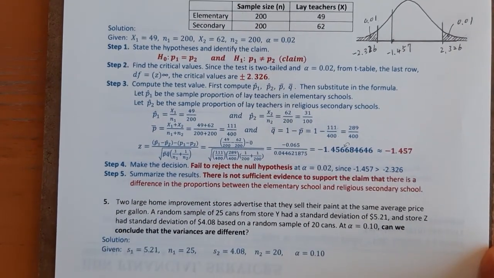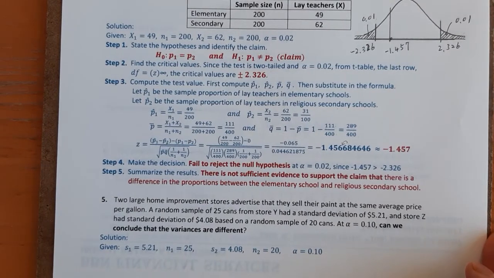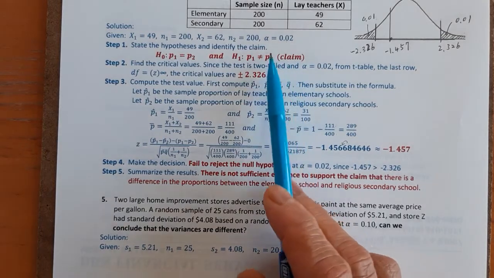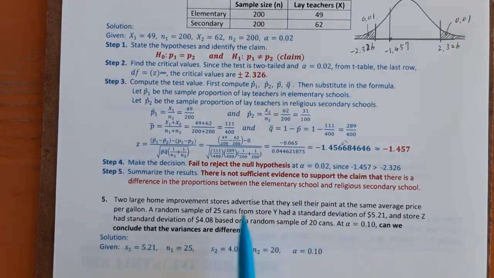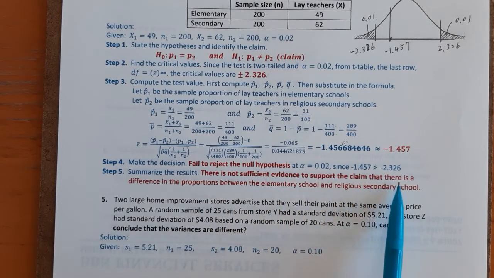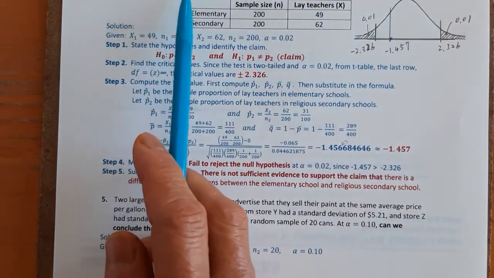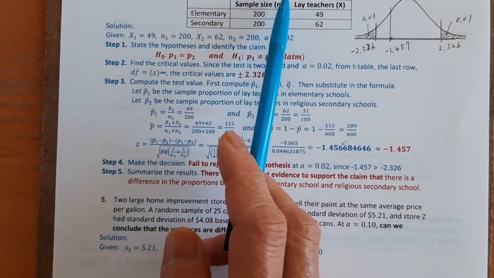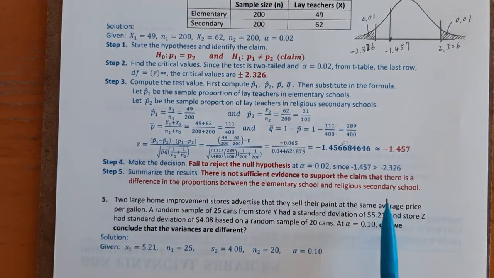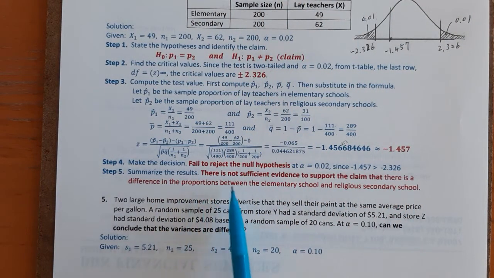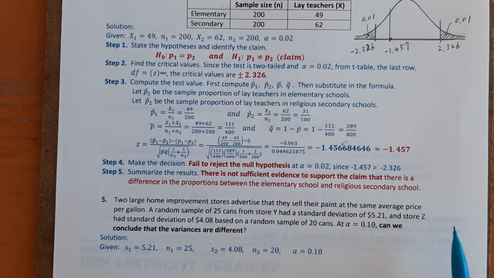Then for the conclusion, we address the claim. The claim is H1. So therefore we say there is not sufficient evidence to support the claim. The claim is that there is sufficient evidence to conclude a difference in proportion, that is, a difference in the proportion between the elementary school and the religious secondary school.